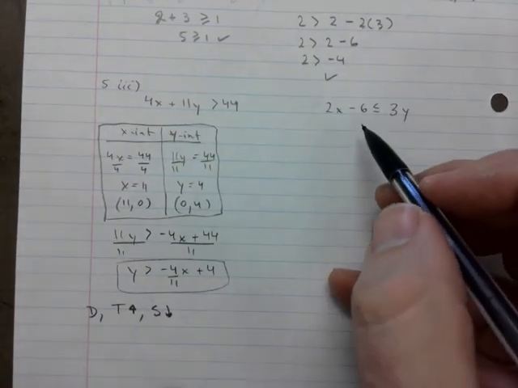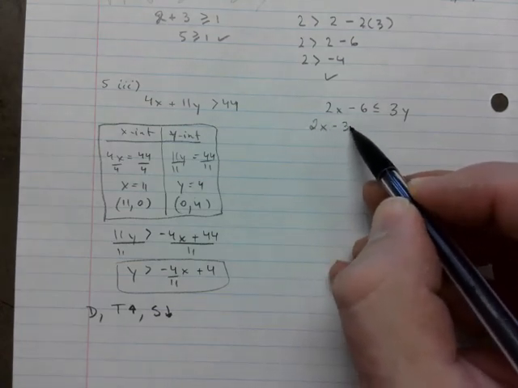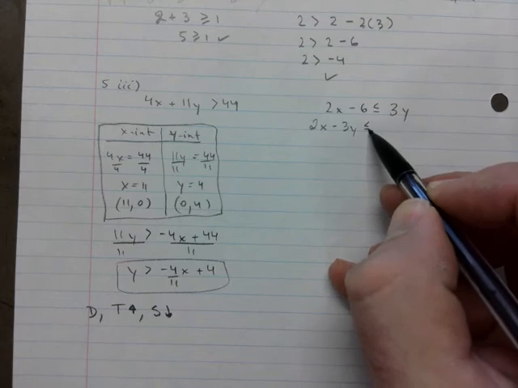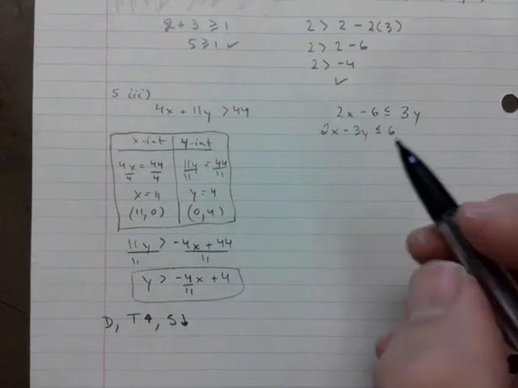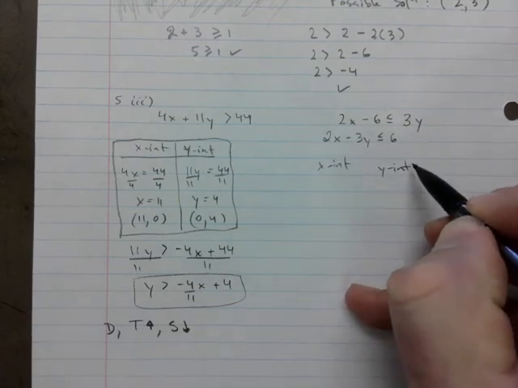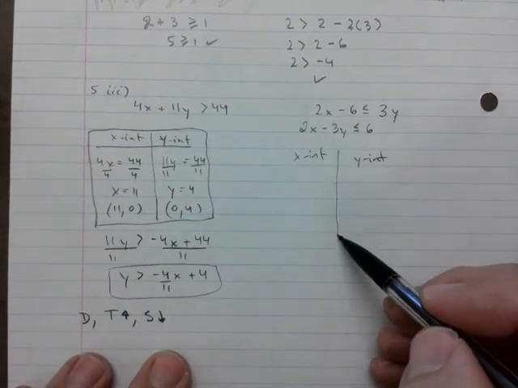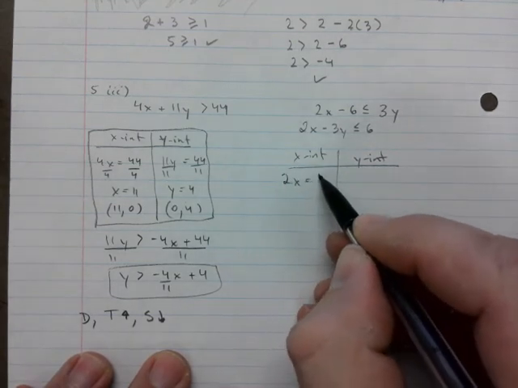So the next one, I will rewrite it. I'll go 2x minus 3y is less than or equal to, the 6 comes over adding. The 3y came over subtracting. So 2x is equal to 6.